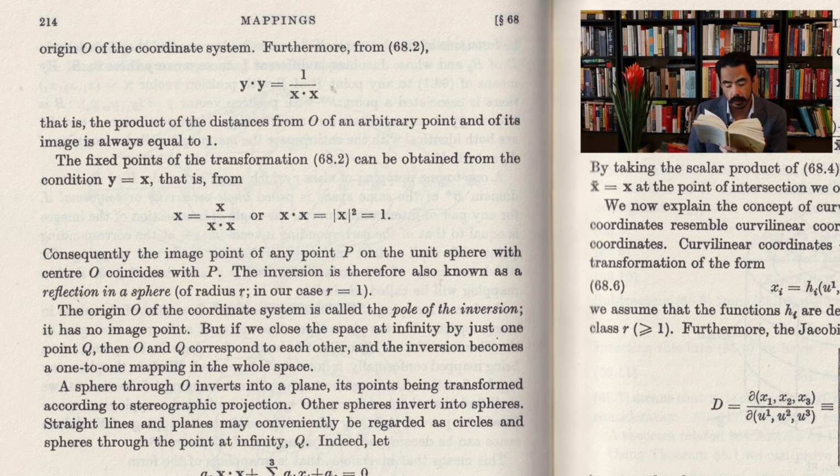The inversion is therefore also known as a reflection in a sphere of radius r, in our case r equals 1. And we actually saw a little bit of this in an earlier episode on conformal mappings, where I opened up the visual complex analysis book and we looked at complex inversions with respect to the unit sphere briefly, and we already saw in that how we have the result that inversion, complex inversion, is conformal. And if I'm not mistaken, yeah, that is coming up on this page.